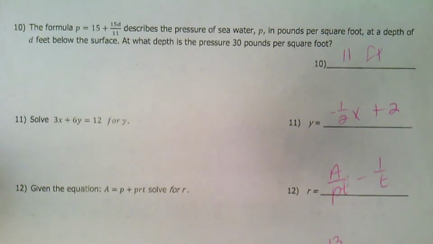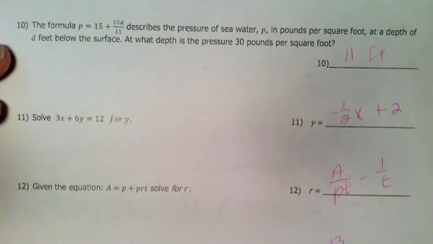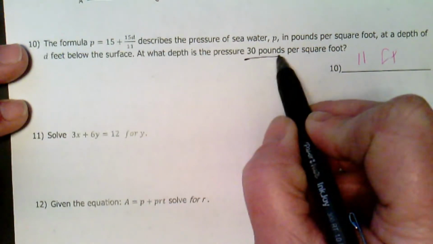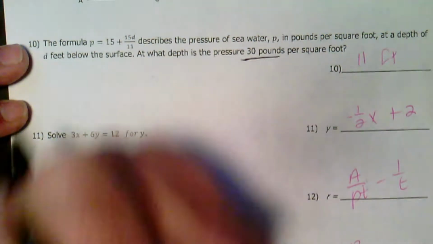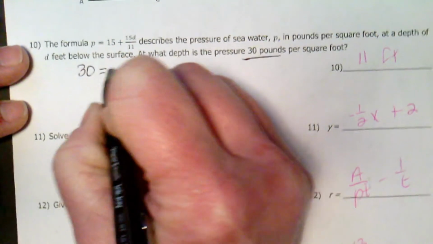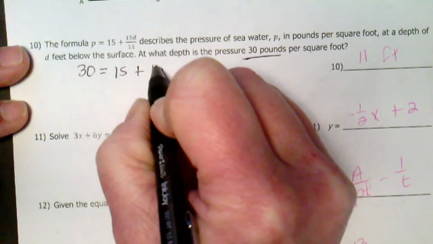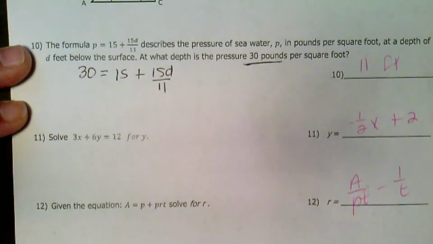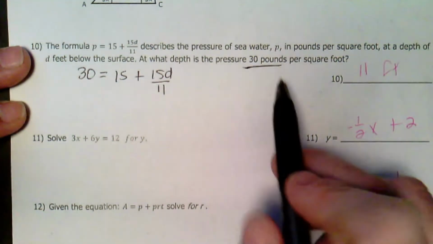Alright, number 10. The formula P equals 15 plus 15d over 11 describes the pressure of seawater, P in pounds per square foot, at a depth of d feet below the surface. At what depth is the pressure 30 pounds per square foot? Alright, so this is our P. So all I did was just take my equation and substitute my P with 30.